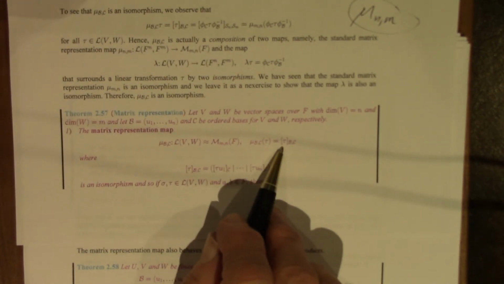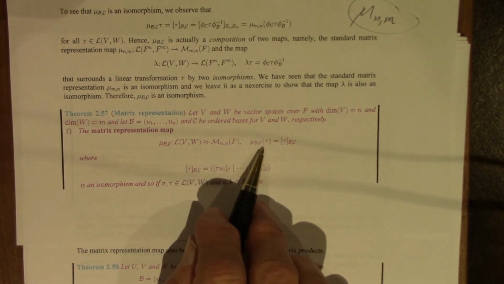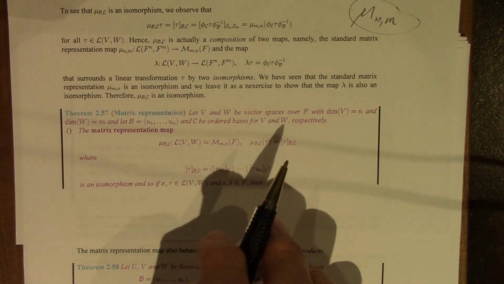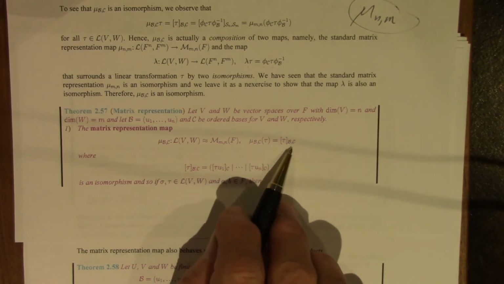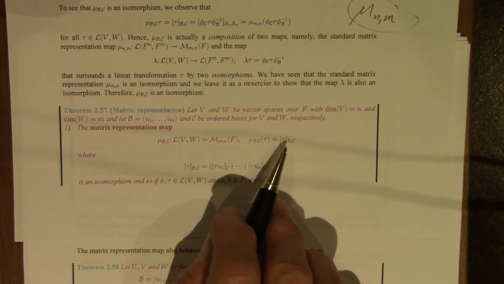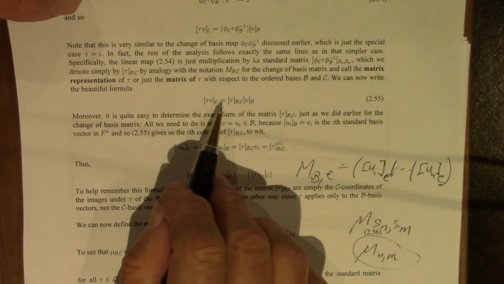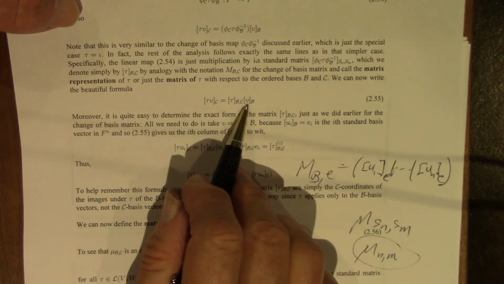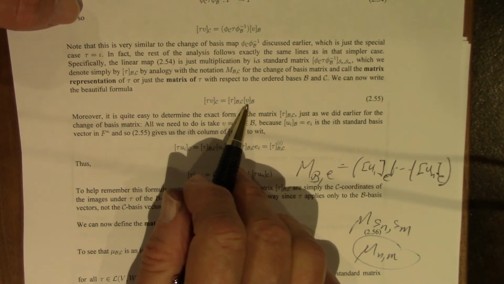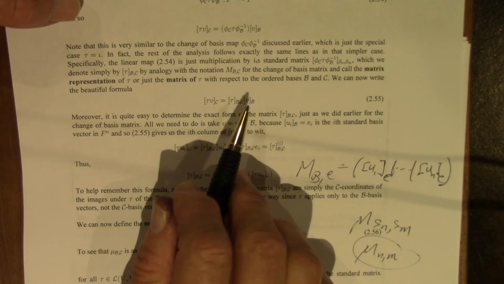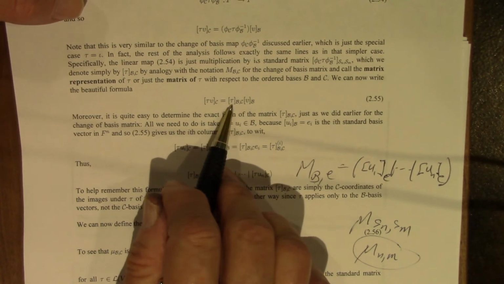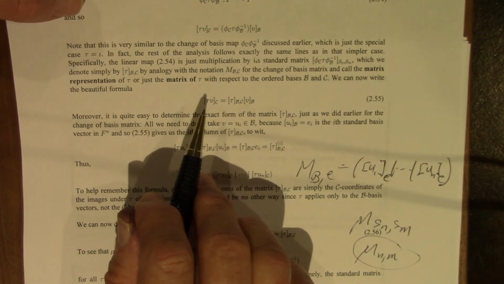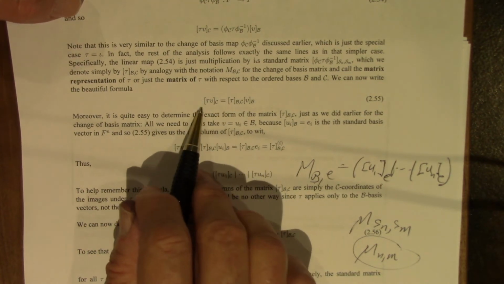What we can say is that the application of tau can be obtained by multiplying by this matrix representation. And by obtained, I mean we start with the B coordinates. We start with a coordinate matrix for v, which is just as good as v, multiply by this matrix and end up with a coordinate matrix for tau of v.